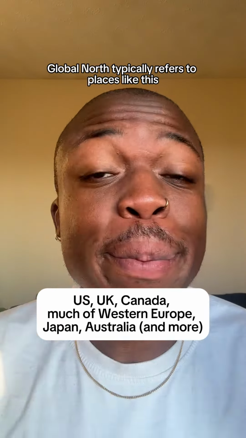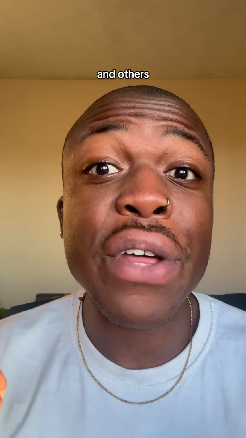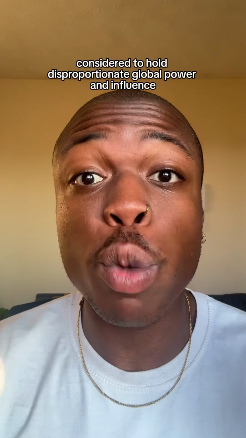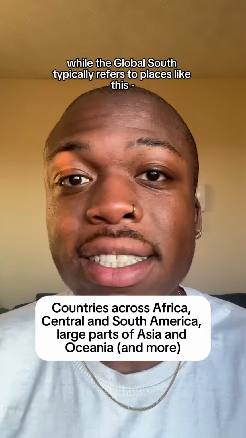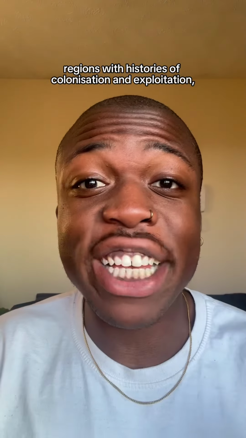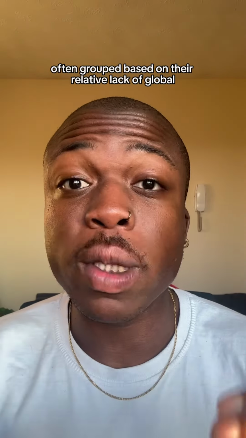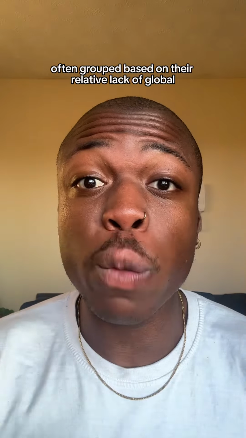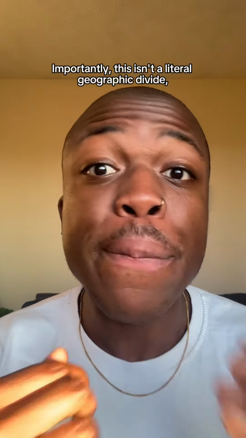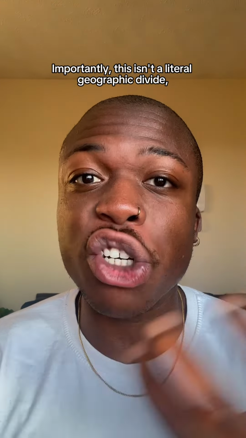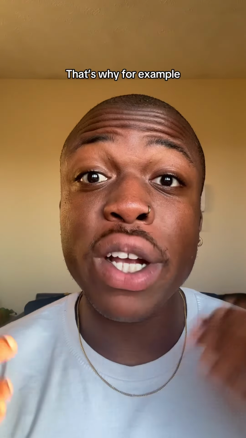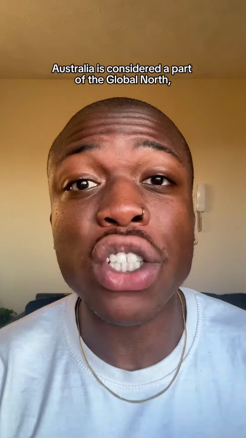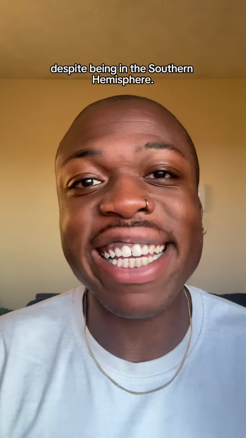Global North typically refers to places like this, and others considered to hold disproportionate global power and influence, while the Global South typically refers to places like this, regions with histories of colonization and exploitation, often grouped based on their relative lack of global economic and political power. Importantly, this isn't a literal geographic divide, but a way of mapping global systems of power. That's why, for example, Australia is considered a part of the Global North despite being in the Southern Hemisphere.